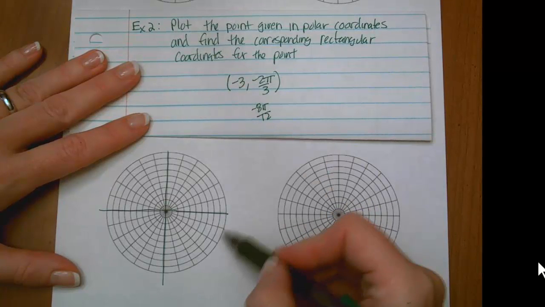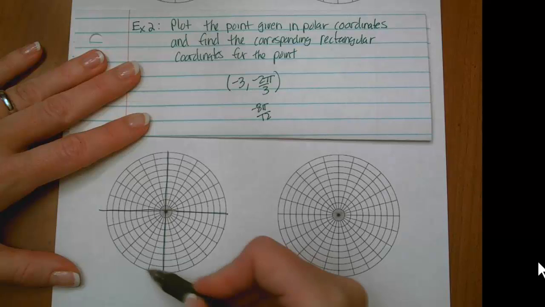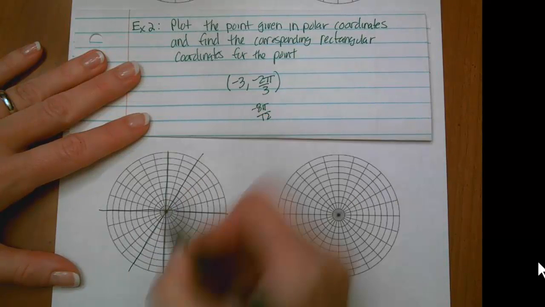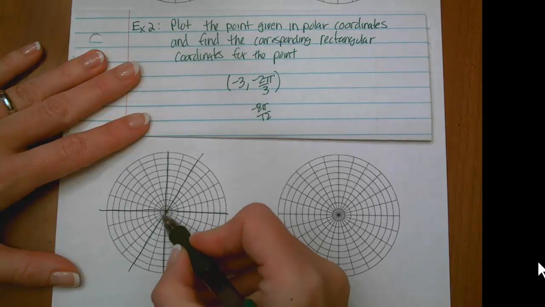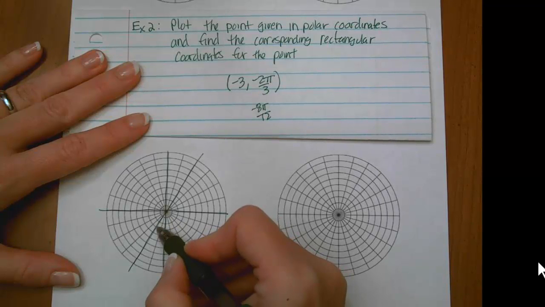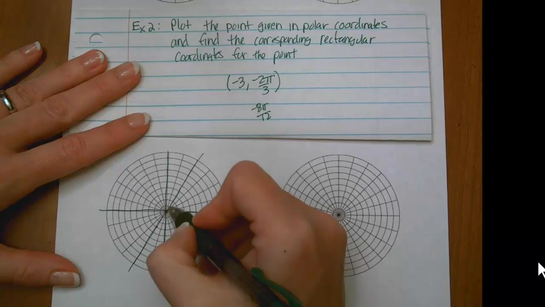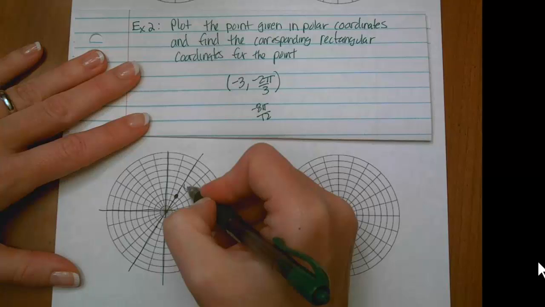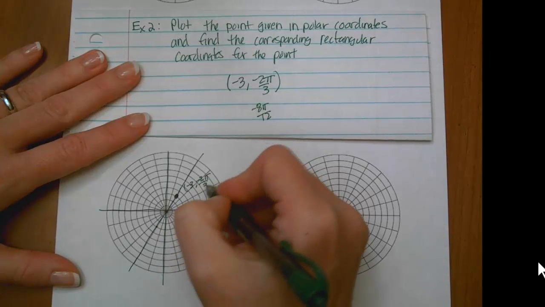So -1, 2, 3, 4, 5, 6, 7, 8. This is what I'm dealing with. And because I have a -3, I am not going to put my point here on that ray. I've got to jump to the other side. So I actually have a first quadrant point. So this right here is the point (-3, -2 pi over 3).